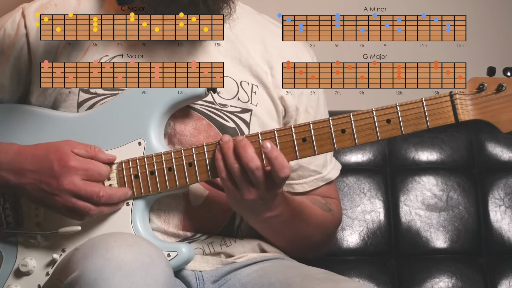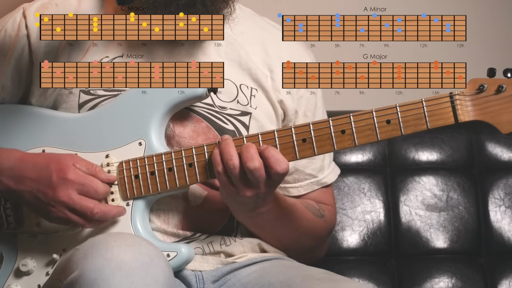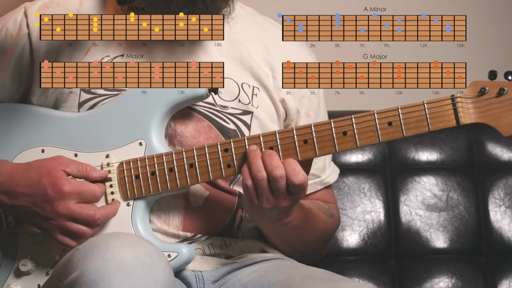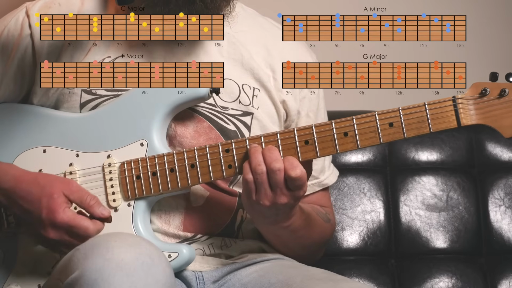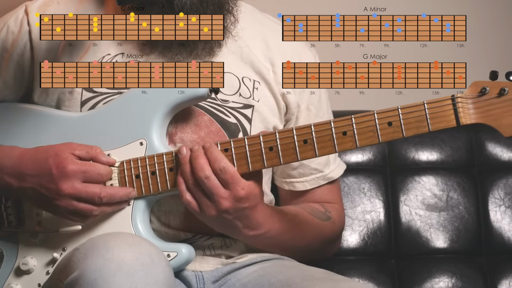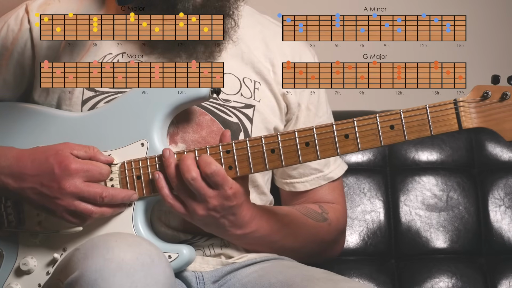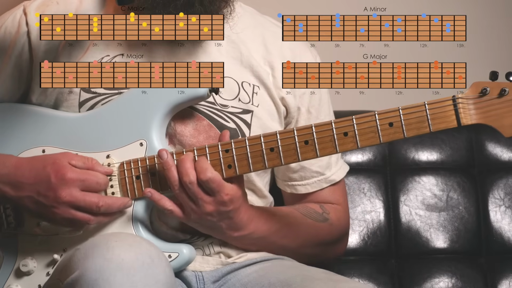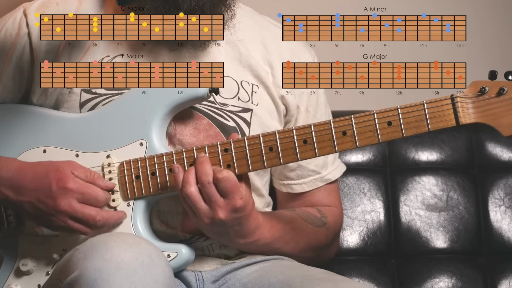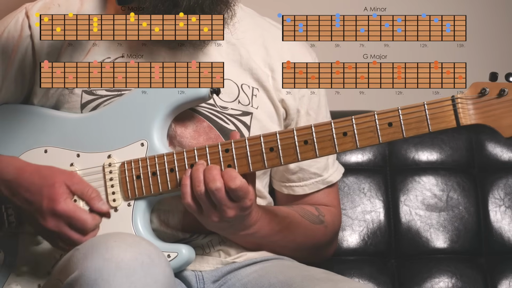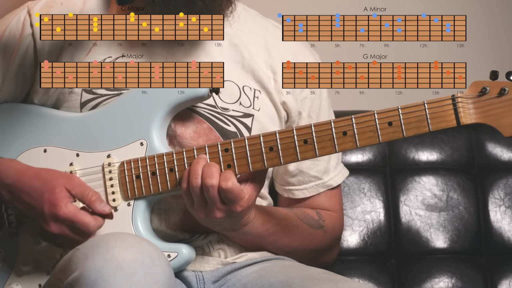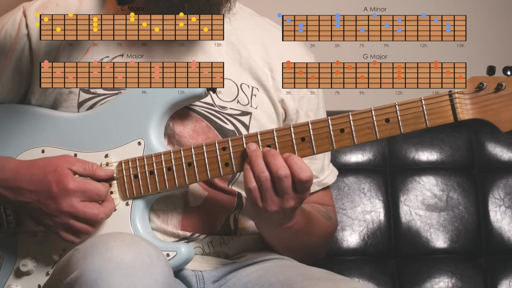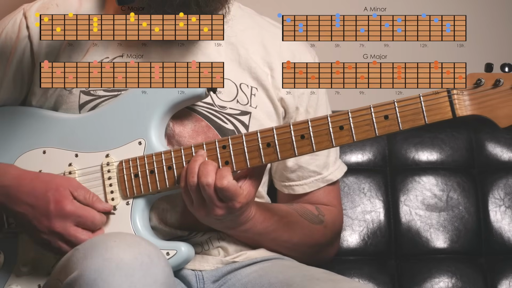If I went to the next Big Three shape, and I take the top 4 strings, I have this shape. And then the final one would be up here or down here, but I'm going to do it up here. If I take the top 4 strings, I get this one. So my 3 inversions of A minor that I'm going to use today are these.